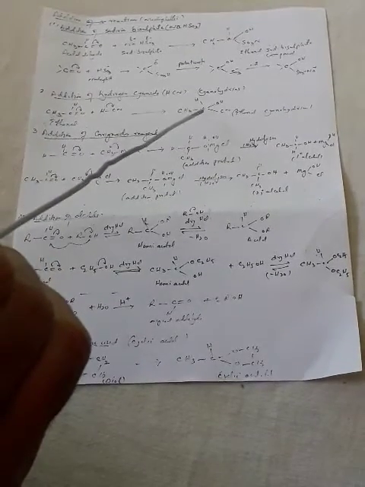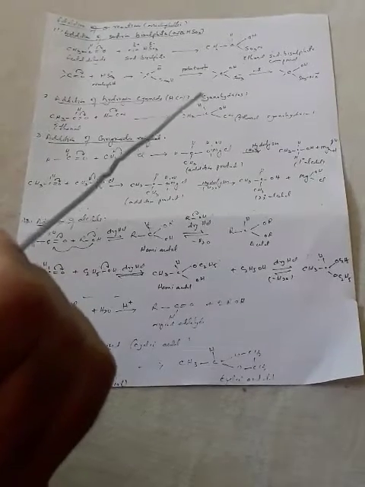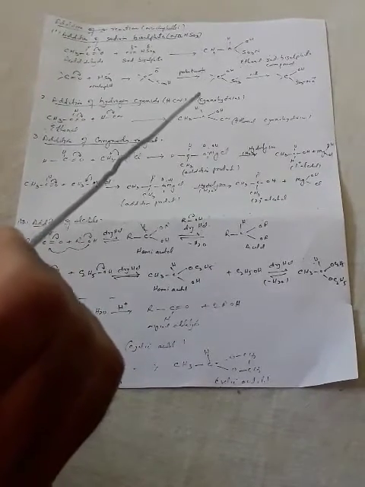So this base is used as a catalyst, and as I have told you, it removes a proton from the hydrogen cyanide, generating the nucleophile, which then attacks the carbonyl carbon. Then we have one more reaction, that is the addition of a Grignard reagent.